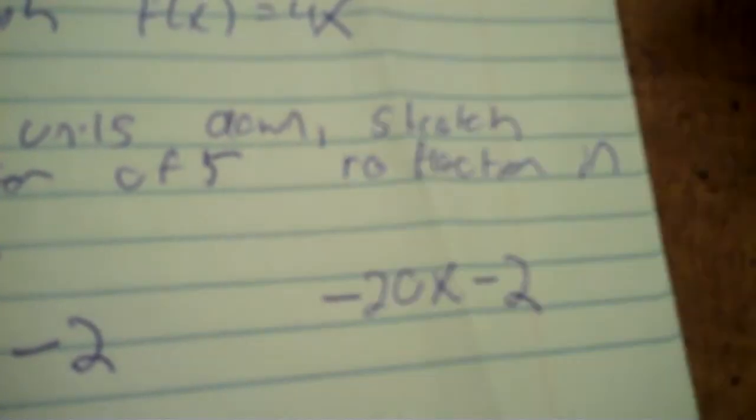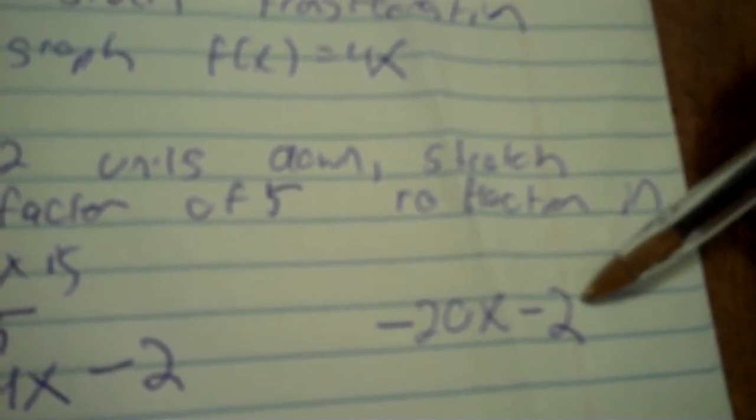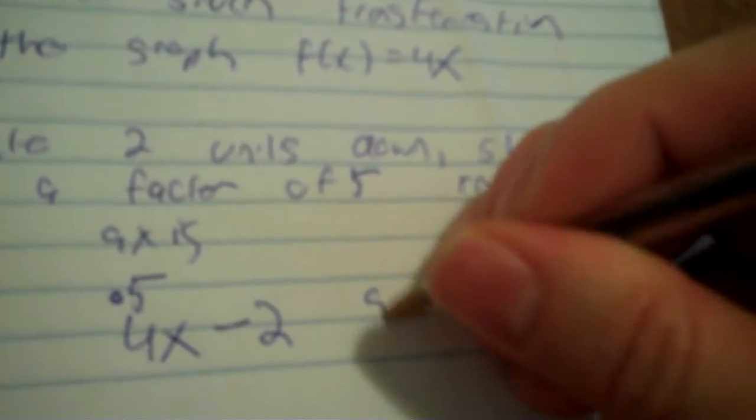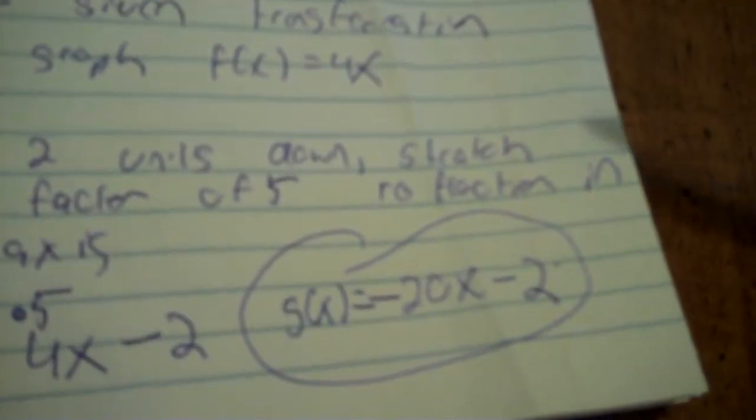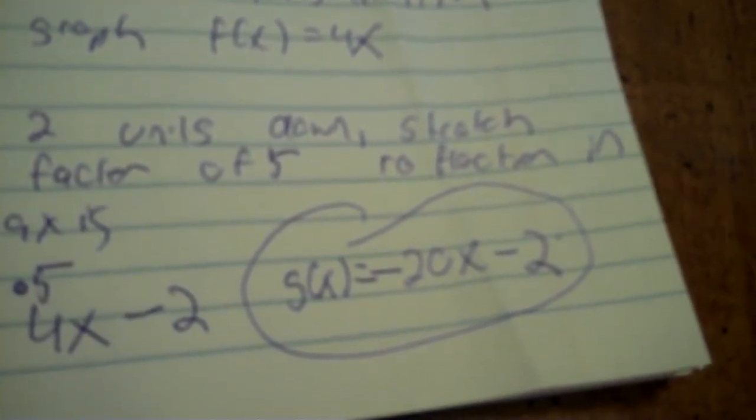Then reflection in the x-axis, that means you just change your x term to the opposite. If it would have said y-axis, I would be changing both the x term and the y term, but it's just the x, okay? And they want it called g of x, so call it g of x. They don't want to use f of x because that's from the original, okay? So there you go. Next, last one.